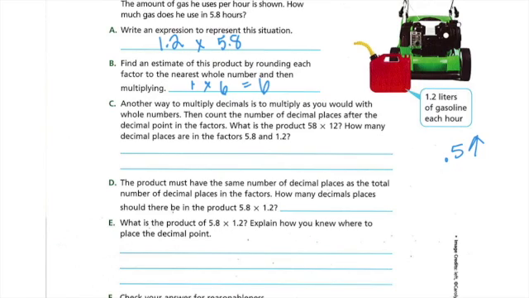Another way to multiply is to multiply as you would with whole numbers, then count the number of decimal places after the decimal point in the factors. Okay, so this is the more traditional way to multiply. So they want us to do 58 times 12. Remember in this module, we are writing all of our math out, no calculator. So 2 times 8 is 16, 2 times 5 is 10, plus 1 is 11. And then remember, you have to have your placeholder, and then 1 times 8 is 8, and 1 times 5 is 5. And we're going to add those together. 6 plus 0 is 6, 1 plus 8 is 9, and 1 plus 5 is 6.